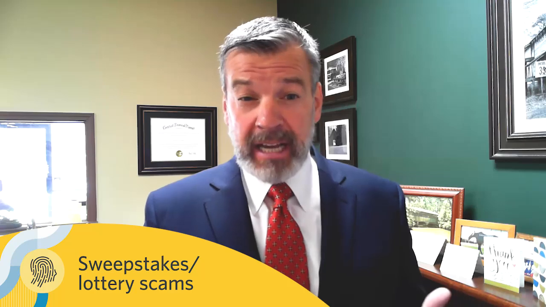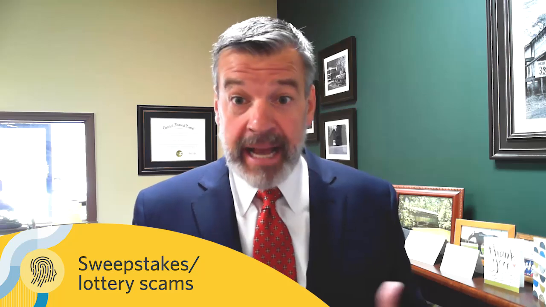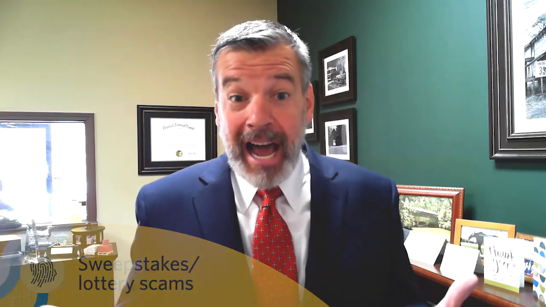Now, for a sweepstakes or lottery scam, you might get a call, a letter, or an email about winning fake lottery or sweepstakes winnings. The notice will often be accompanied by a request for your personal information or for taxes or fees to be paid on the alleged jackpot. In some cases, a check may even be included to cover the amount said to be owed. A deadline for responding is often included in an attempt to create that sense of urgency.